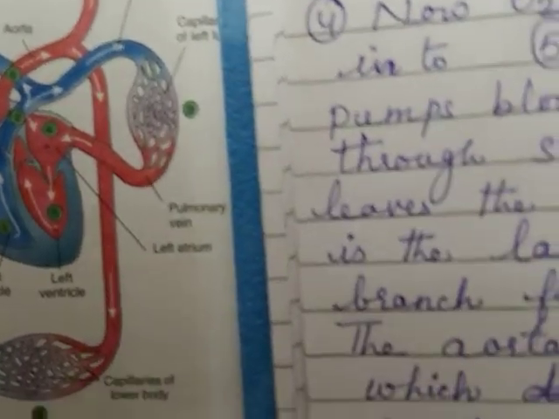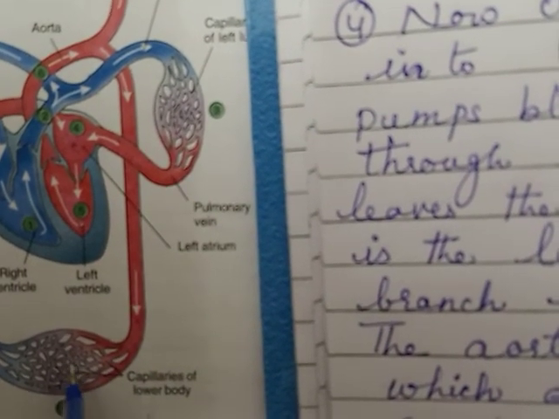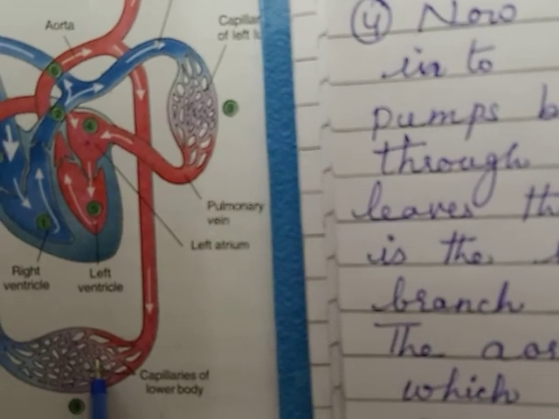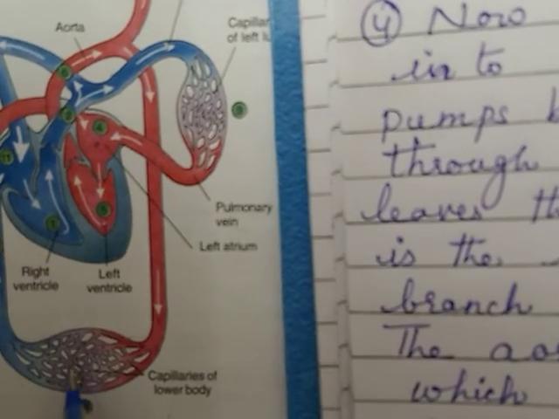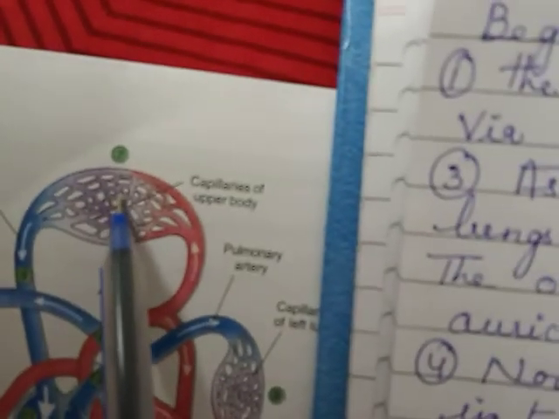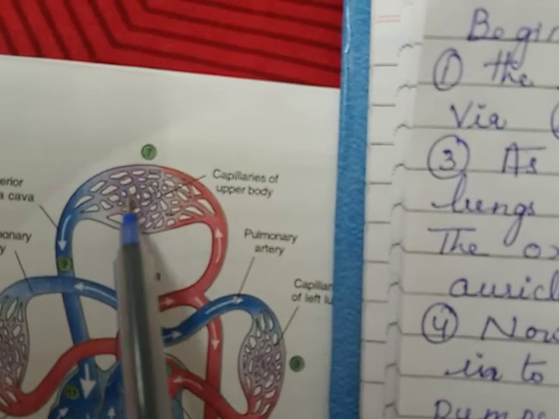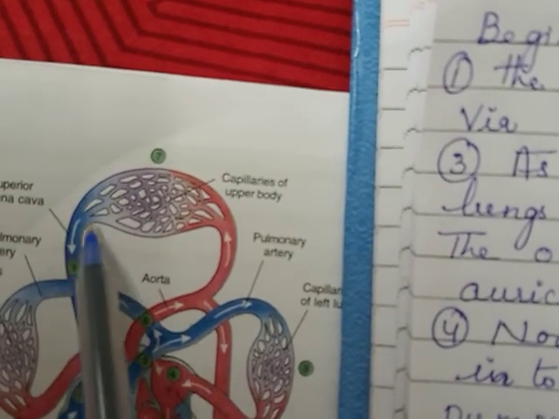Then the arteries carry the blood into the arterioles, and then into the capillaries. Now the capillaries rejoin here to form the venules. Here also you can see these capillaries rejoin to form venules, and venules form the vein.